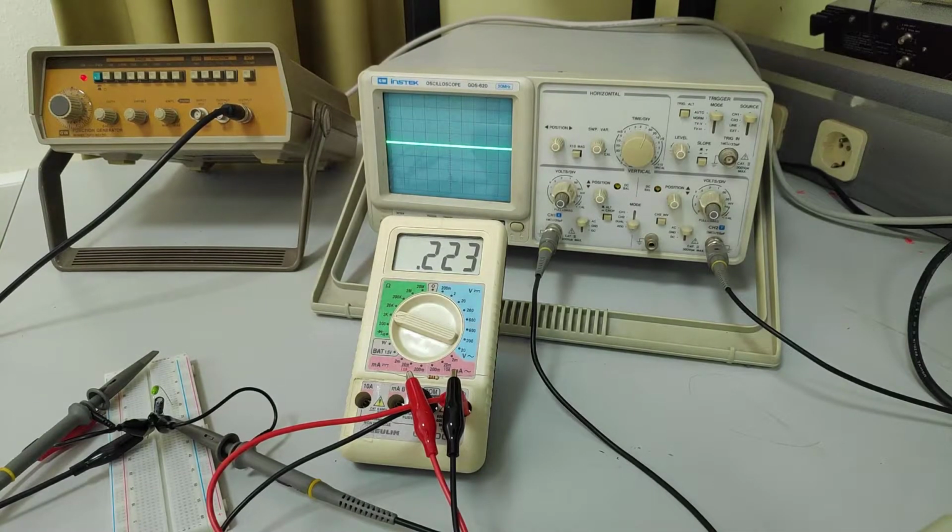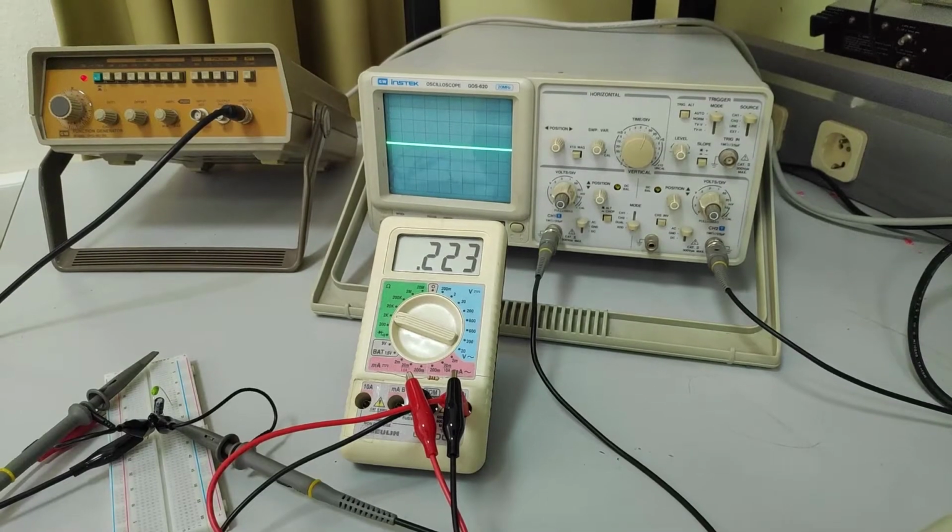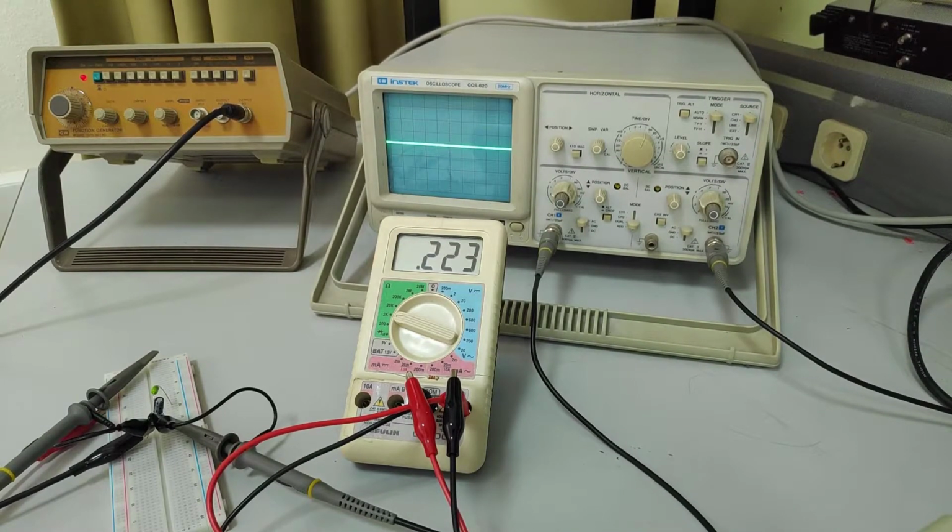Hello everyone, this is experiment 9, series resonant circuits. Let's begin with part 1, low Q circuit.